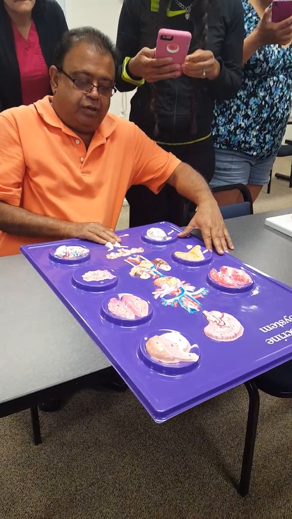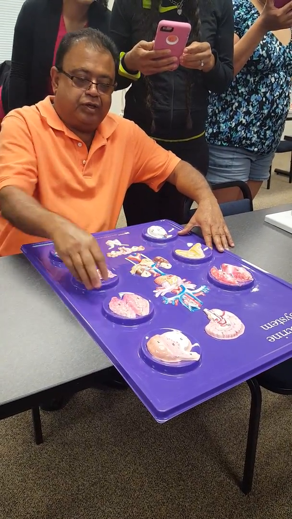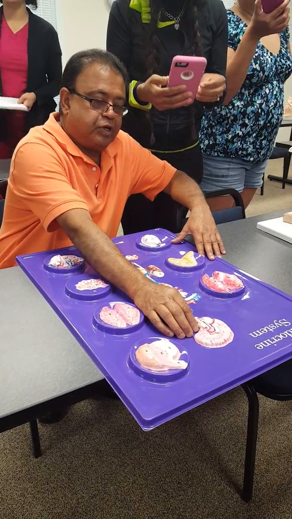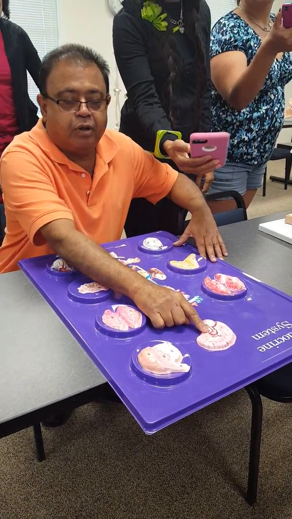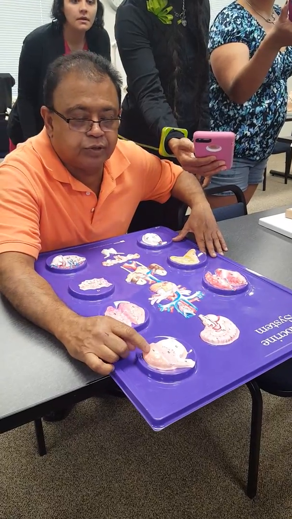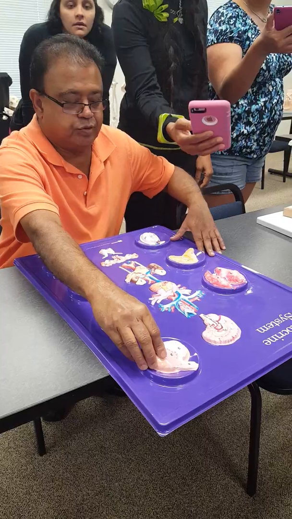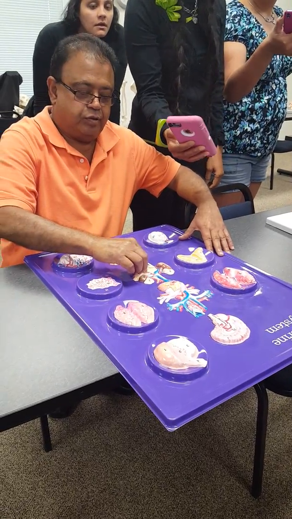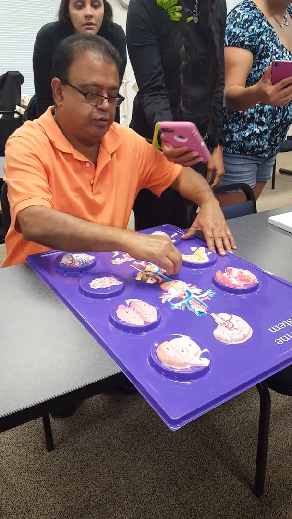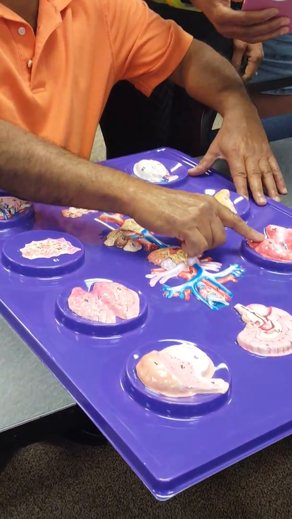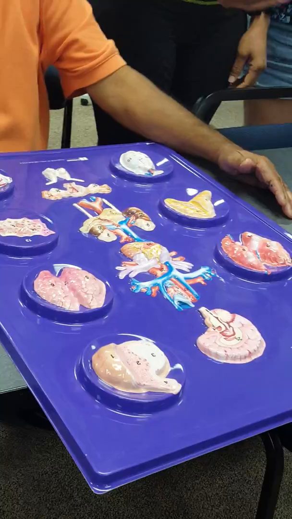This is where these glands are located. For example, the pituitary gland is here, number one. So that number one is here.